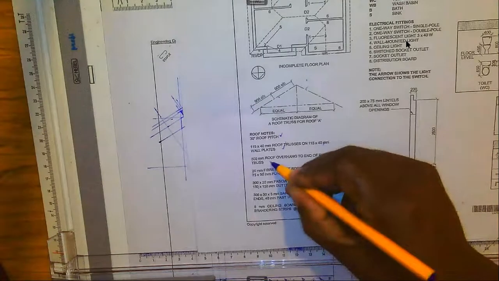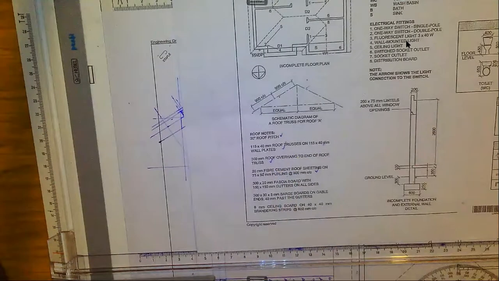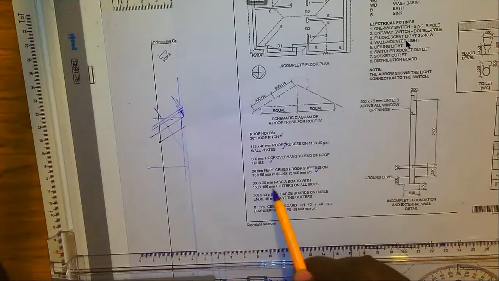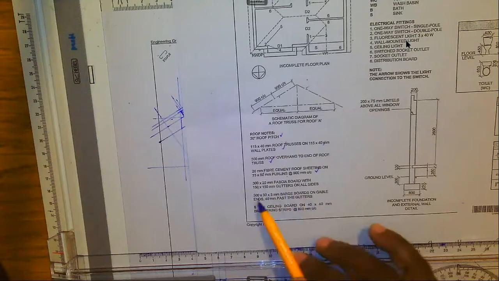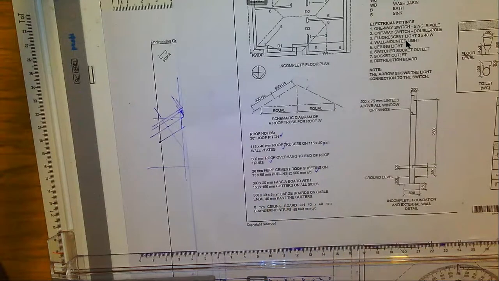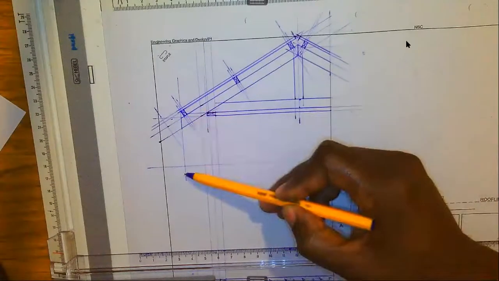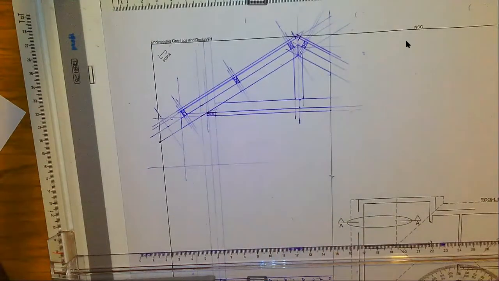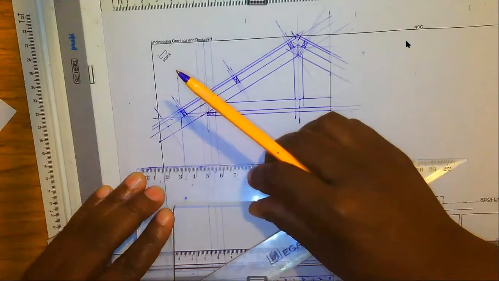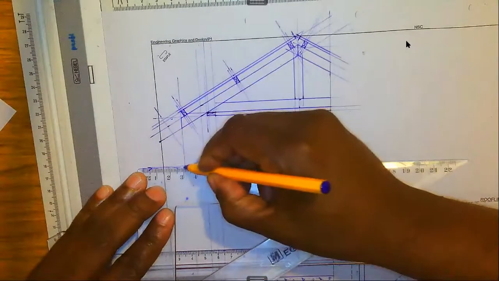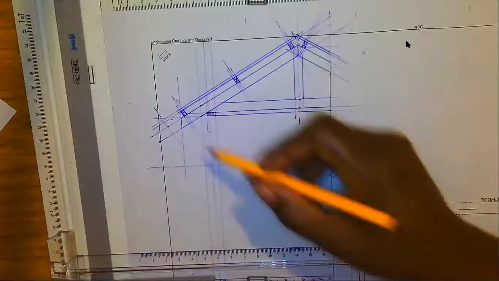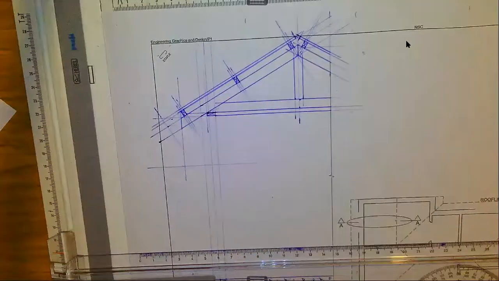We also defined the roof overhang. I ticked that. The next thing that we want to look at is the fascia board 300 by 20mm with 150 by 150 gutters on all sides, okay? Right, let's start with the fascia board. Right, this is the end of the rafter, right? The thickness of the fascia board is 20mm, which would translate to 1mm. So you need to measure 1mm from here to there, like that. Right, measuring from the end of the rafter.